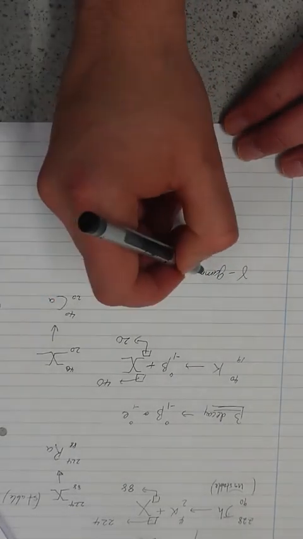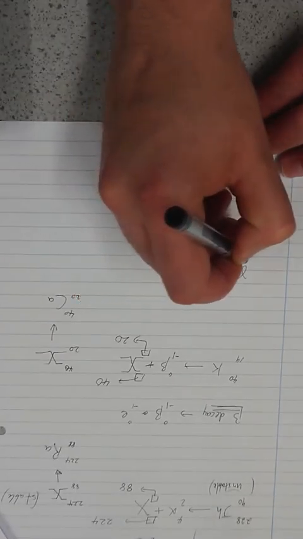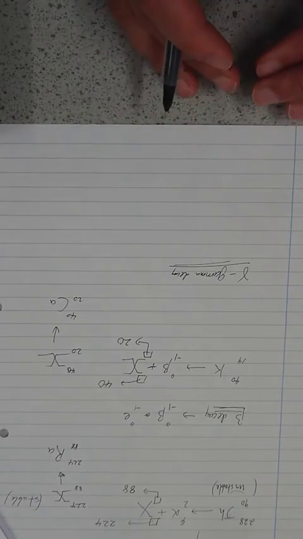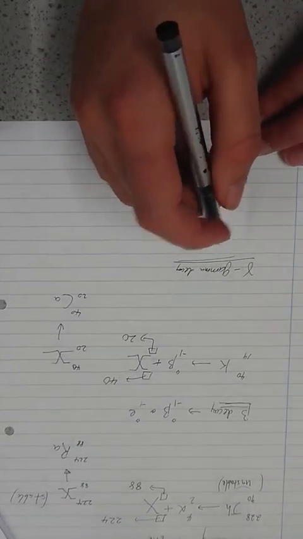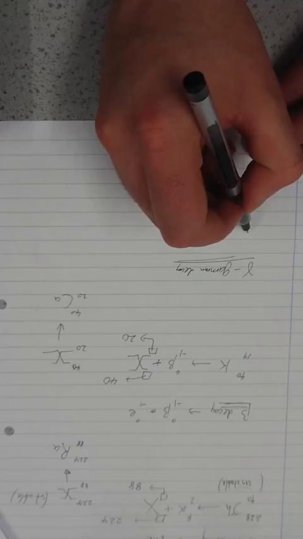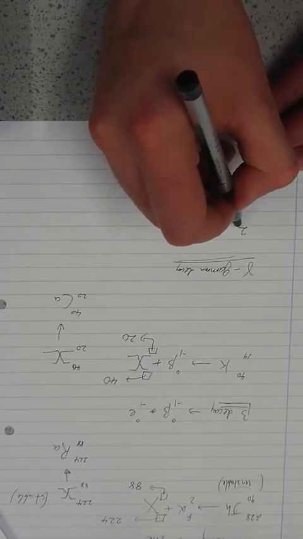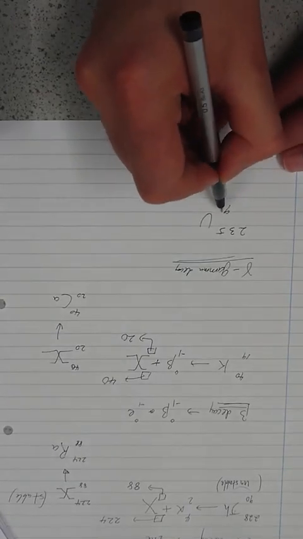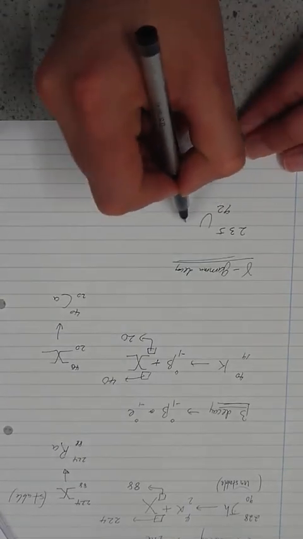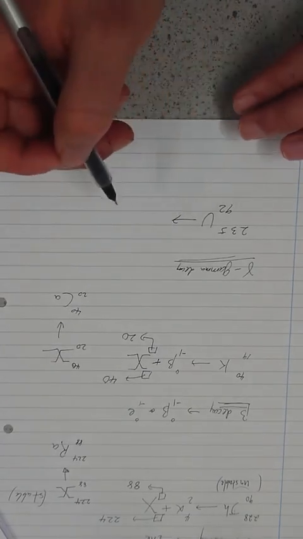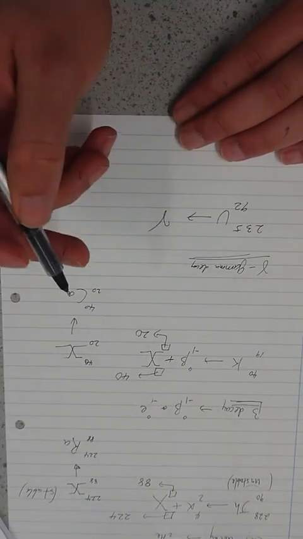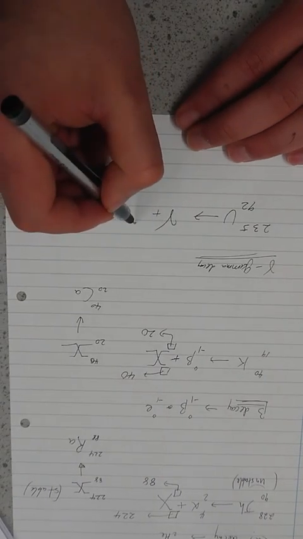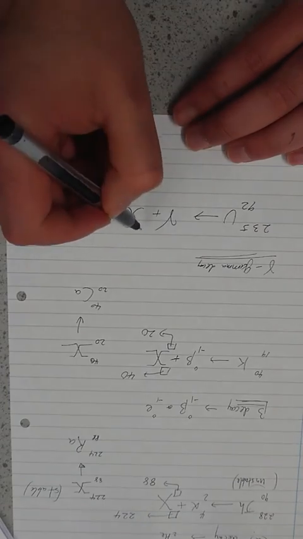What am I doing? Gamma, yeah, gamma decay is the easiest one. I can put anything here. So let's see. Let's say I have uranium 235 and 92 protons. It decays via gamma and gives me a new element which I don't know, which I need to find out.